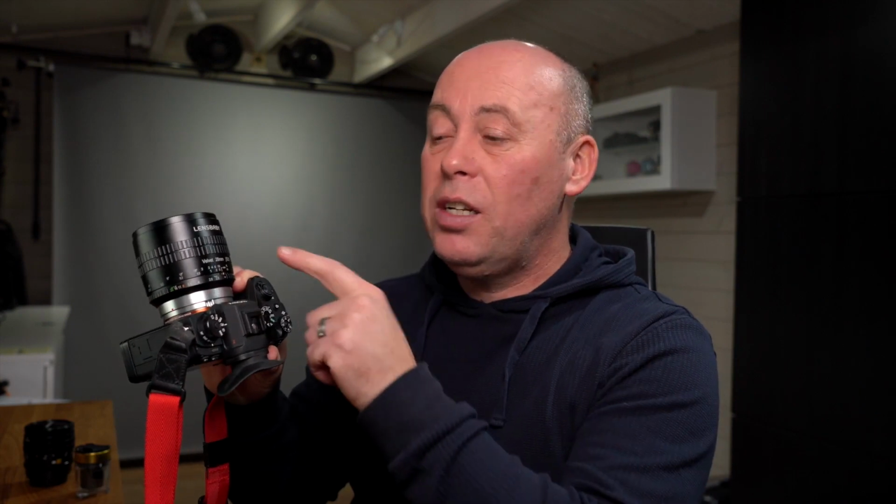Today we are going to get you out of that fully auto mode or that aperture priority mode. I'm going to get you using manual mode of your camera. So maybe you've gone out and you've bought yourself a new lens and it's a manual lens like this one I'm using on my camera today. So this is the Lensbaby Velvet 28mm.